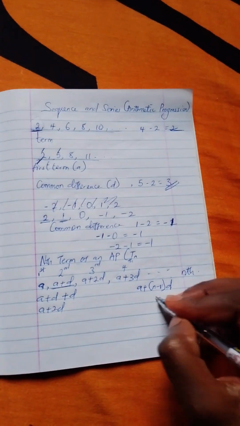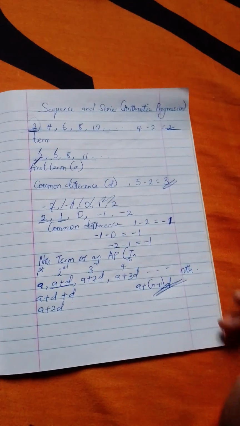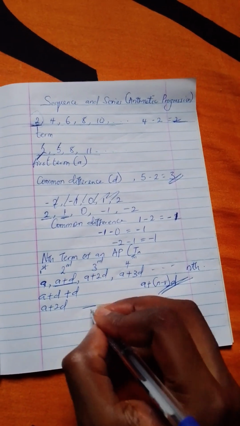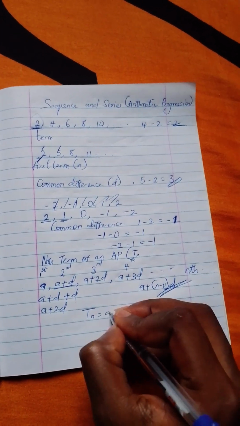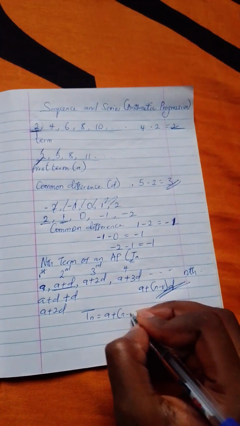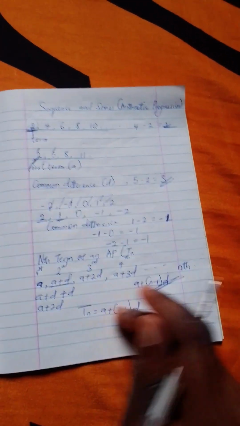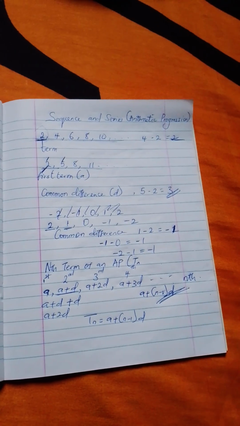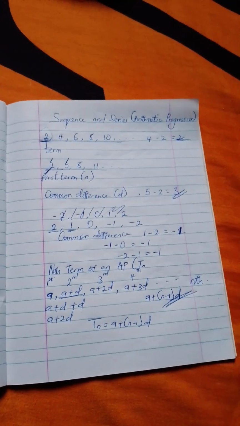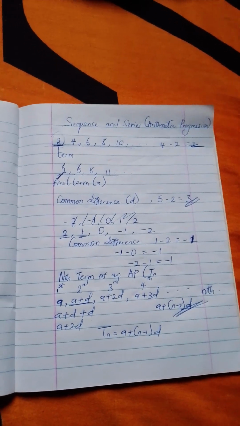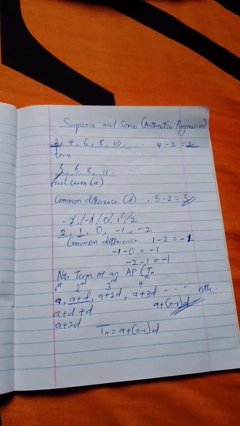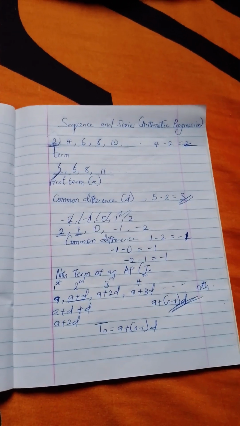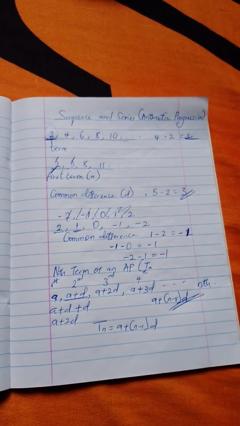So this here is simply the formula for finding the nth term in a sequence. So we're having that Tn is equal to A plus n minus 1 D. And this is the formula to find the nth term of any progression, as long as it is an arithmetic progression, any sequence in arithmetic progression.